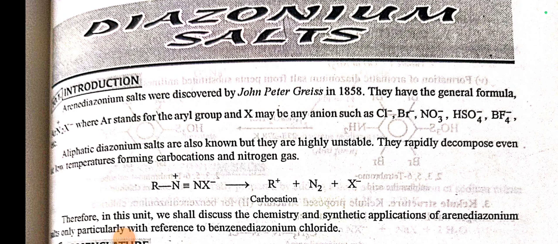Today I am going to make an audio recording of organic chemistry, and the chapter name is Diazonium salts. Introduction. Arene diazonium salts were discovered by Peter Griess in 1858. They have the general formula ArN2X, where Ar stands for the aryl group and X may be an anion such as Cl⁻, Br⁻, NO3⁻, HSO4⁻, BF4⁻, etc.